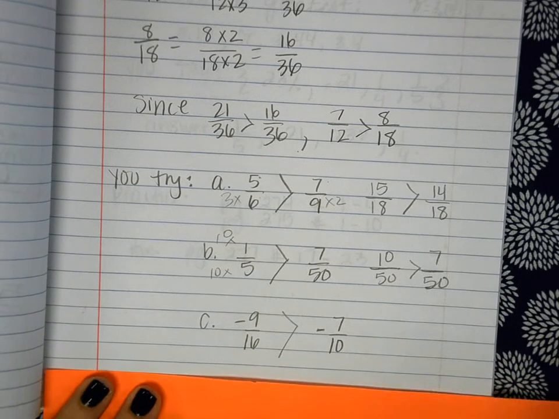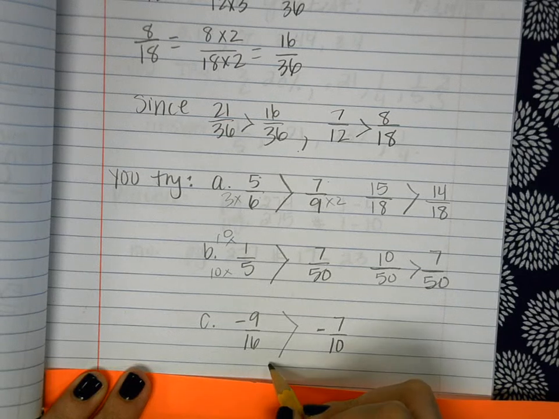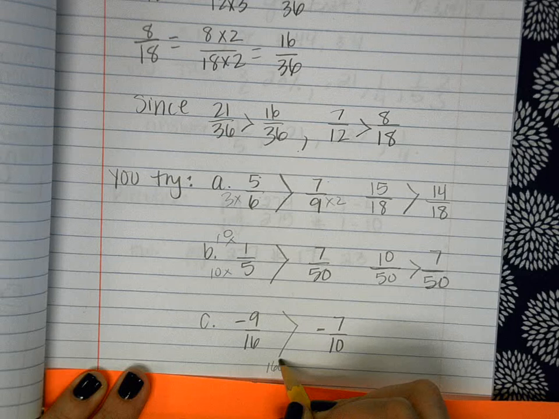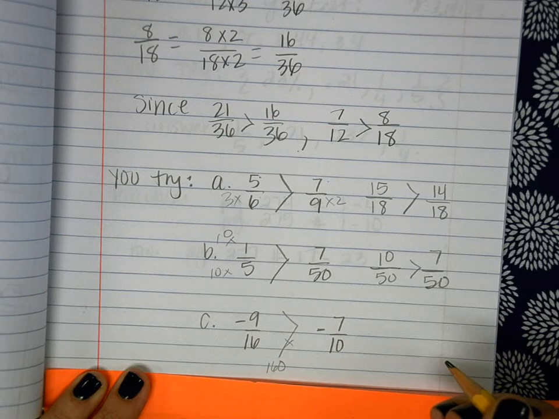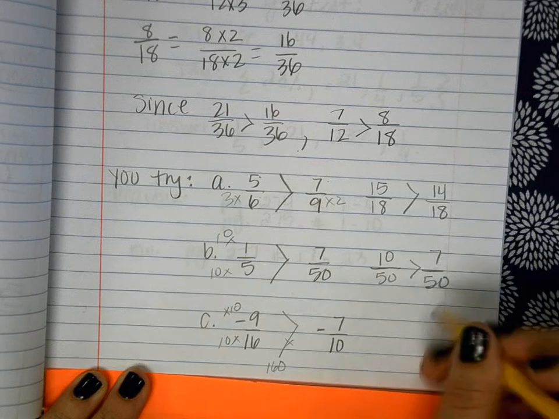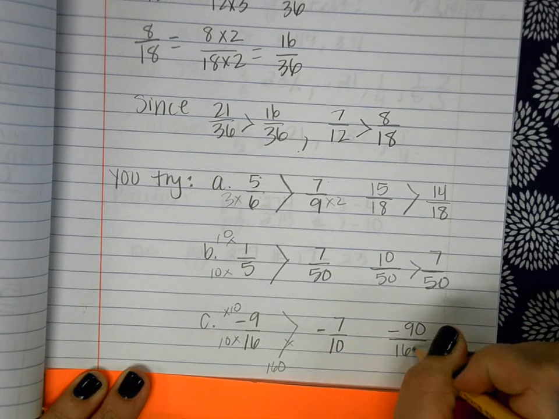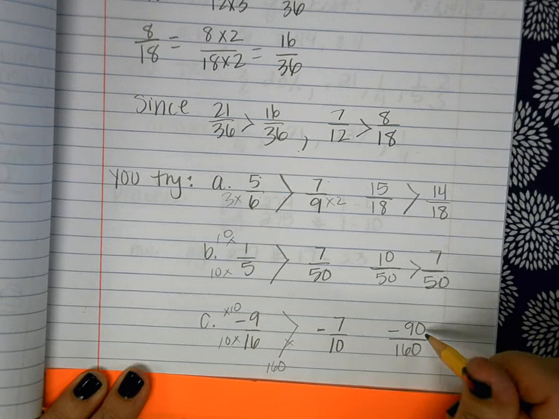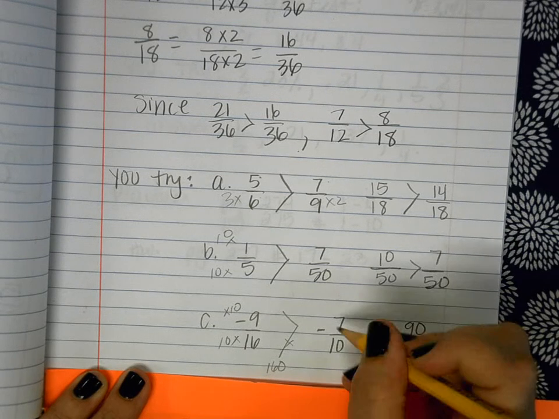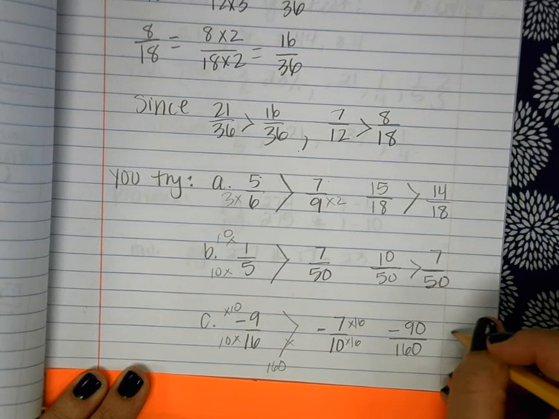The common denominator, I'm going to say, is 160, right? Okay, it's 80. You can do 80, but let's just, for the easy factor here, multiply the 2. So if I multiply this one times 10, I get negative 90 over 160. If you did half of that, then you just cut that in half, negative 45, right? This one is going to be times 16, and that would be negative 112.